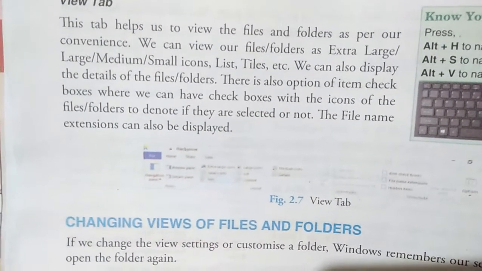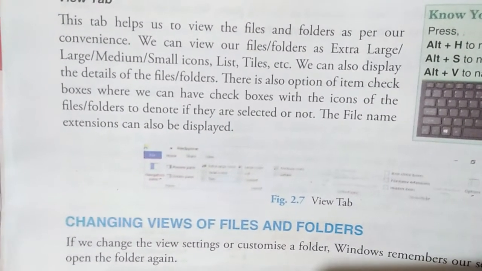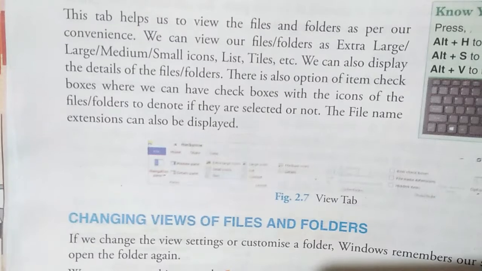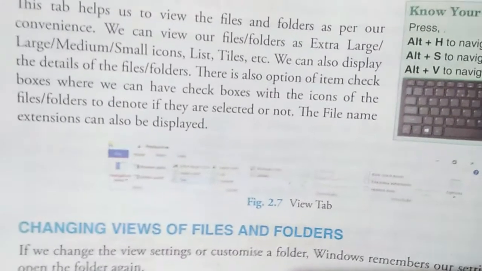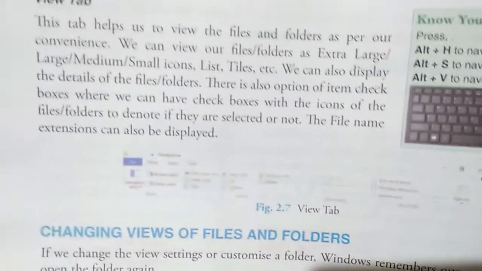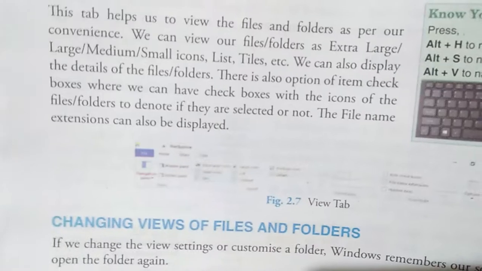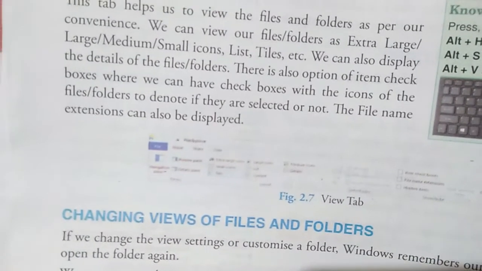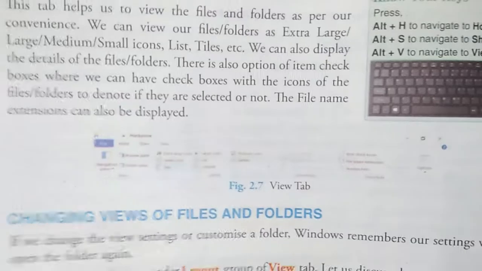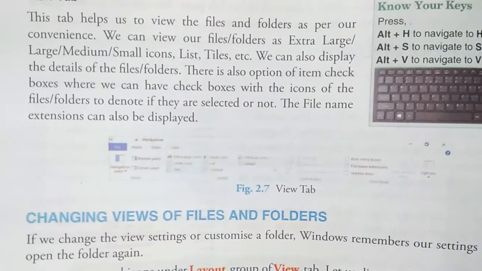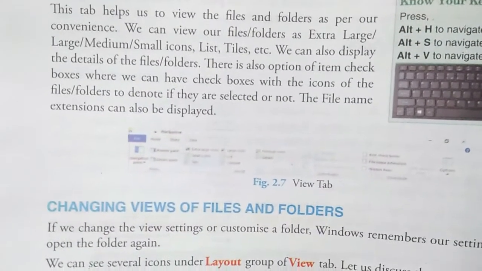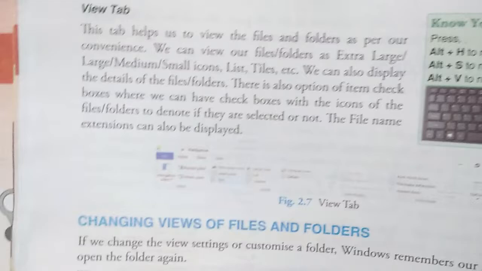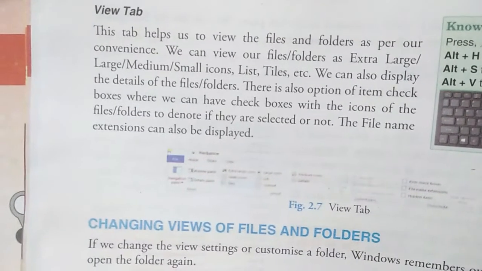There is also the option of item checkboxes. You have also seen many checkboxes in a computer with the icon of the file or folder to denote if they are selected or not. A checked item tells you that you have selected that particular item. Through the check icon, we can check it. The file name extension can also be displayed.